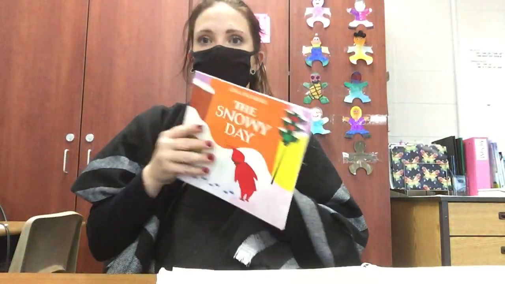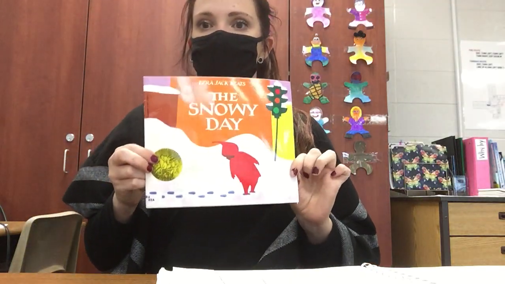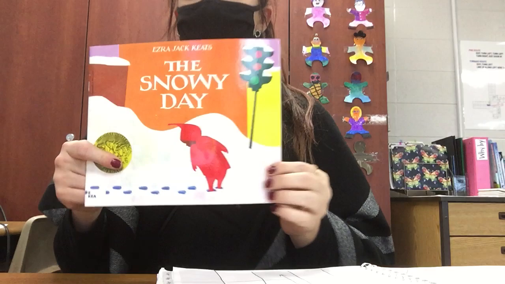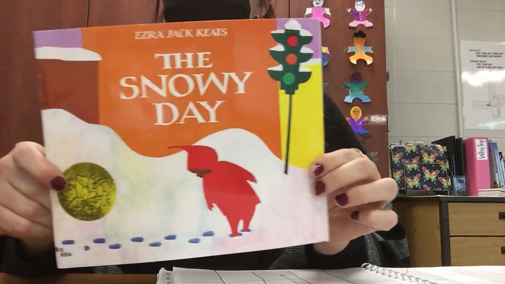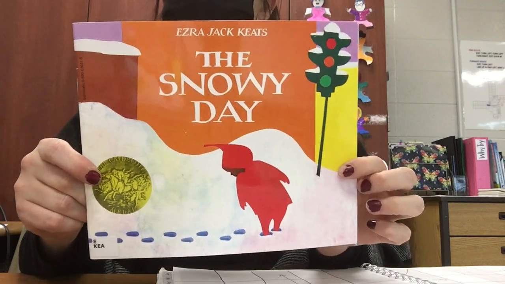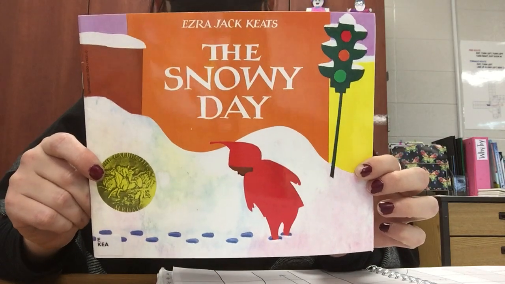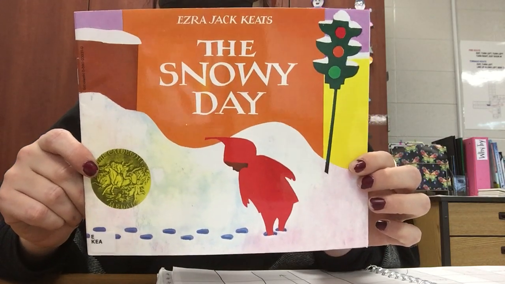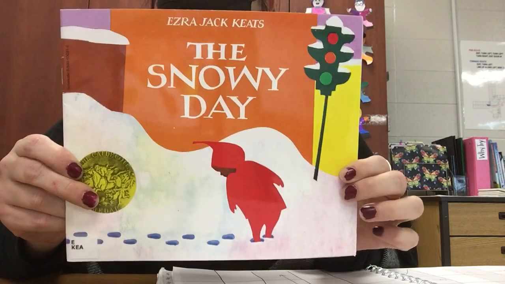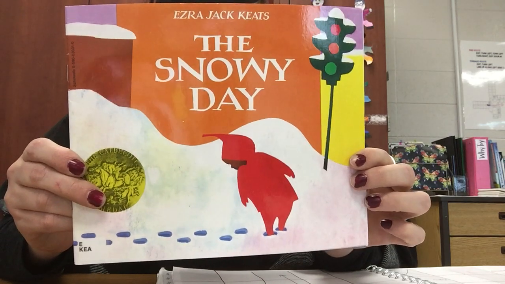Hello, I'm going to show you how you can use illustrations in the book to help you find out what the book is about and what's going on in each page. So if you look at the front of this book, it's called The Snowy Day. What do you think this book is about just by looking at the illustration or picture on the cover?